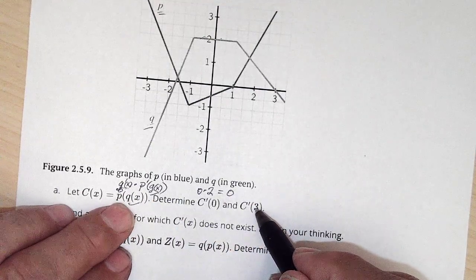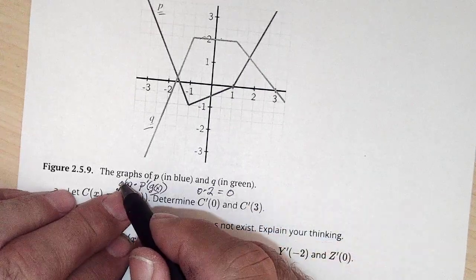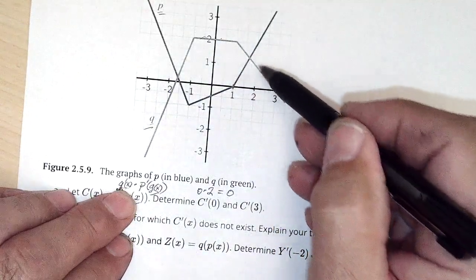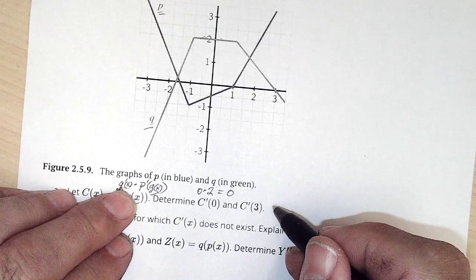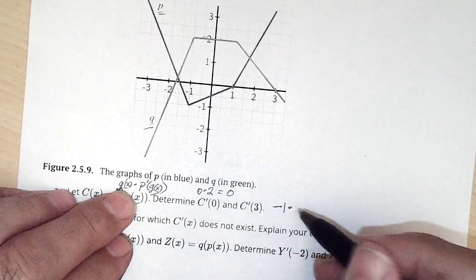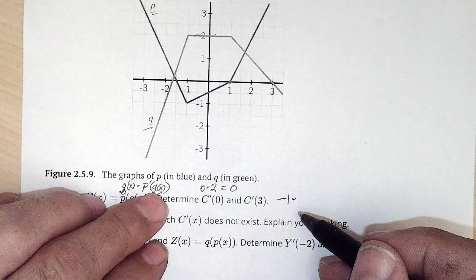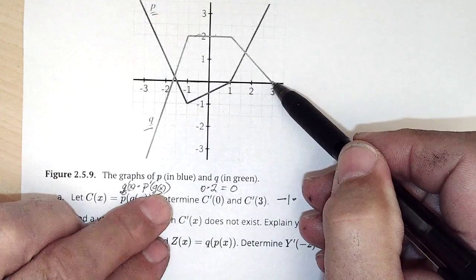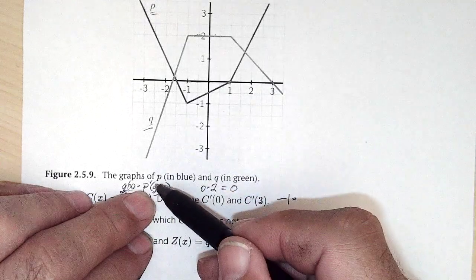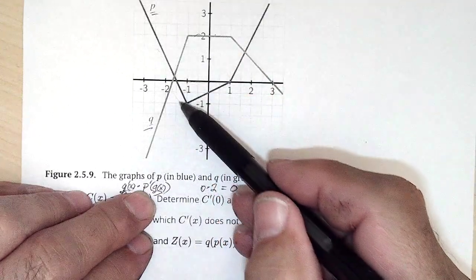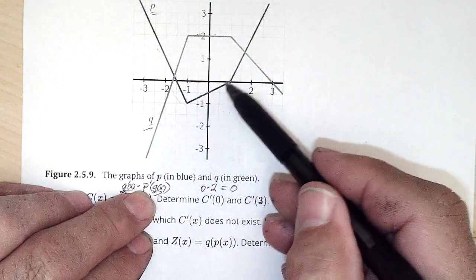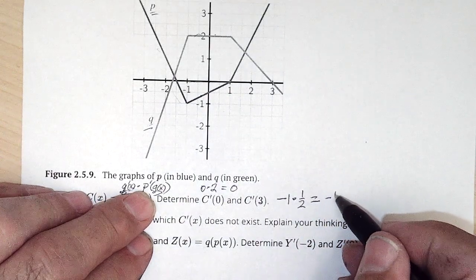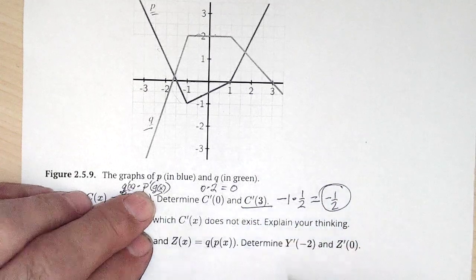Now let's do it at 3. So the slope of Q at 3, Q's slope at 3, is -1, times, now I got to put in 3 into Q. 3 into Q is 0. Then find the slope of P at 0. And P's slope at 0 is plus 1/2. So this comes out to be -1/2 for that one.